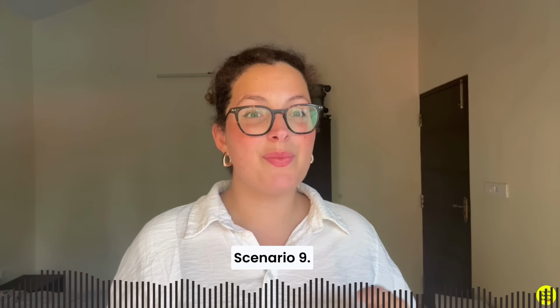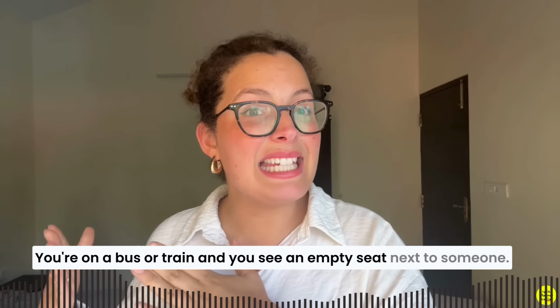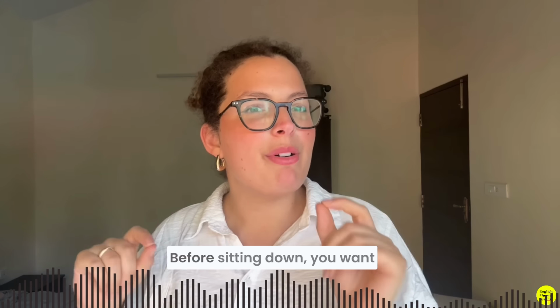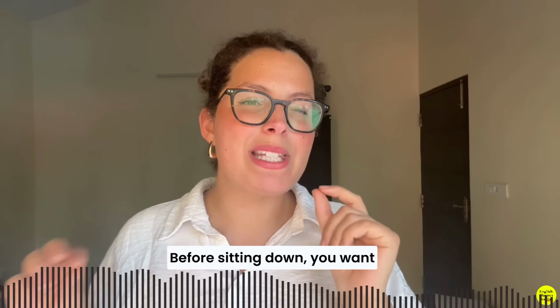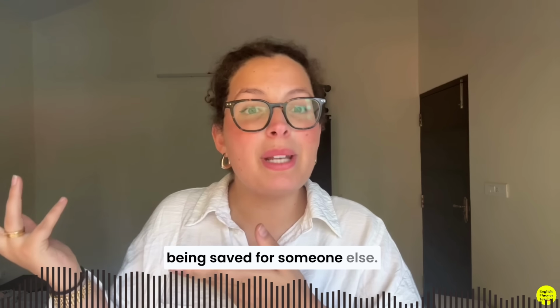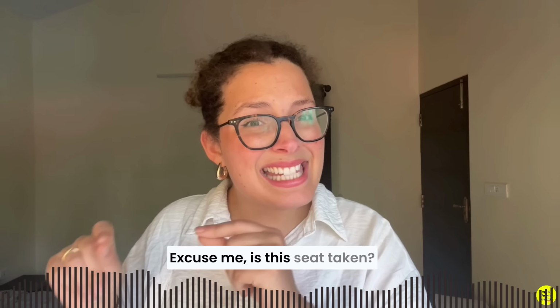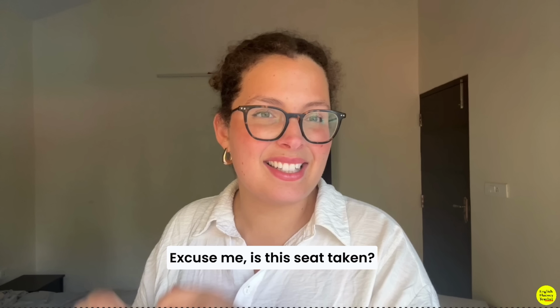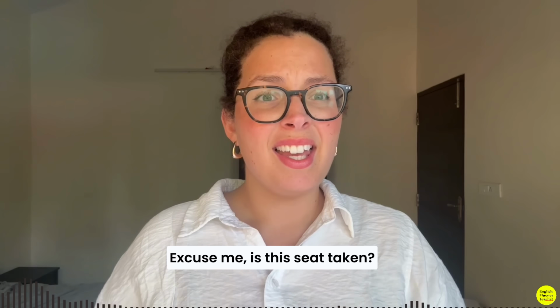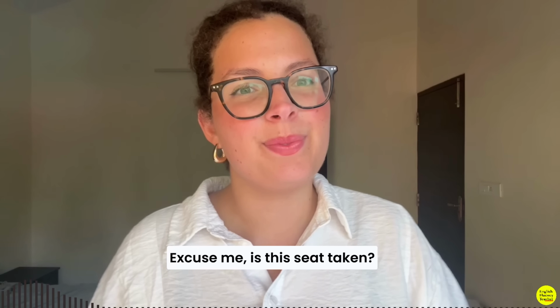Scenario 9. You're on a bus or train and you see an empty seat next to someone. Before sitting down, you want to make sure that seat isn't being saved for someone else. Excuse me, is this seat taken?